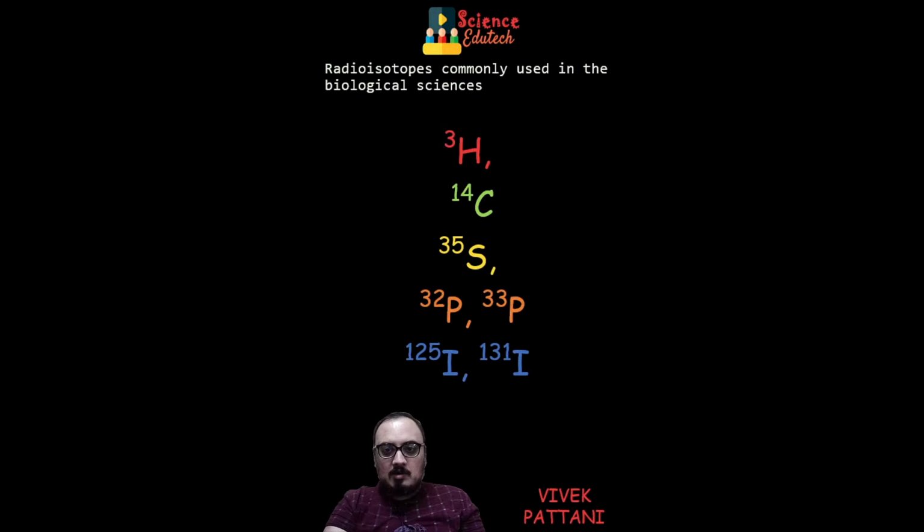For example, hydrogen has about 12.3 years, carbon has about 5730 years, and iodine-131 has only about 8 days. So different radioisotopes have different half-lives.